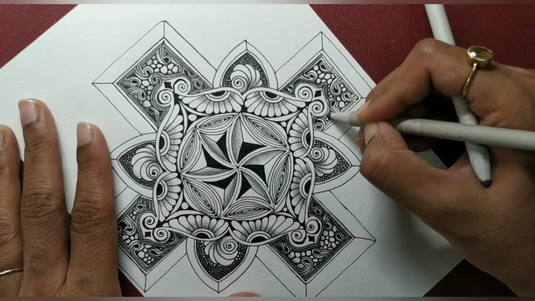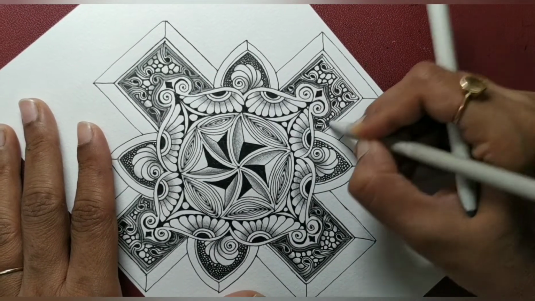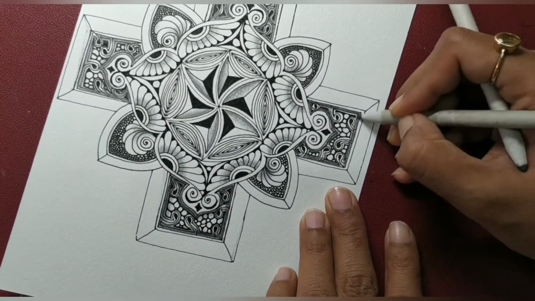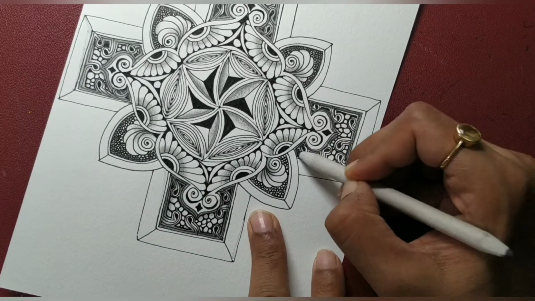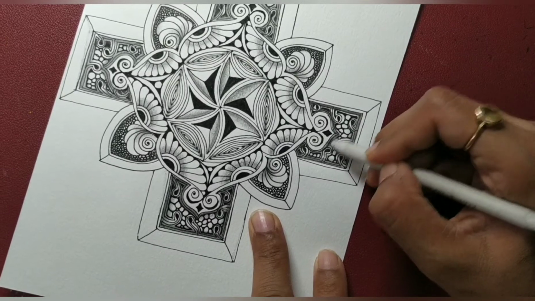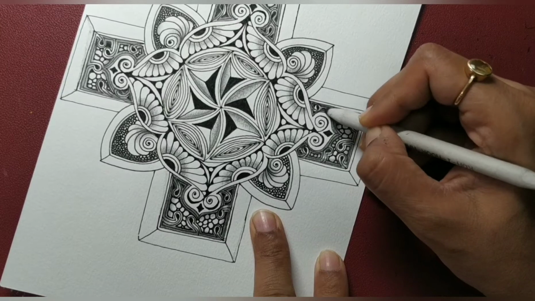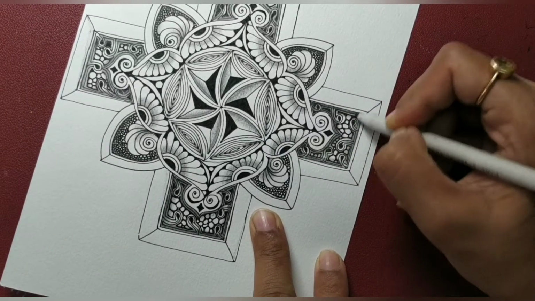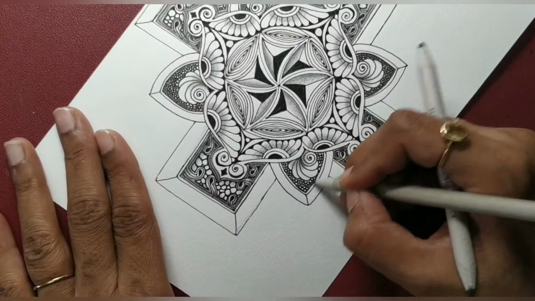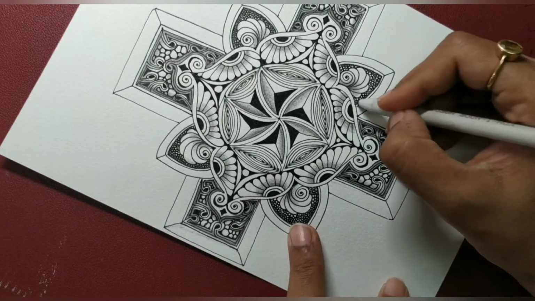Adding graphite around my fescues, the filling, not too much. Yeah, and a little touch here on the inside.